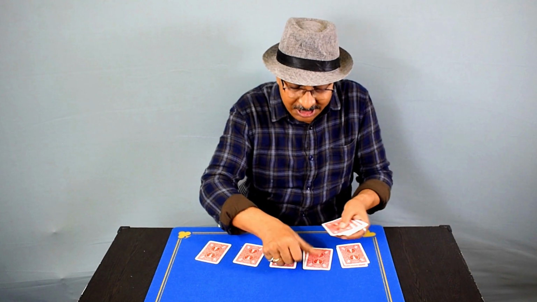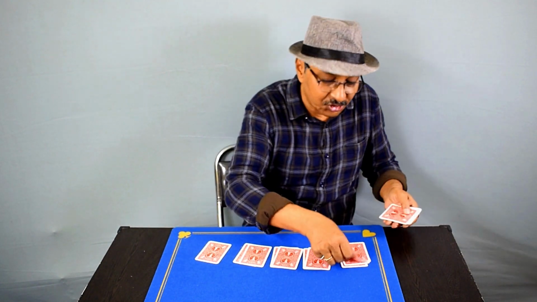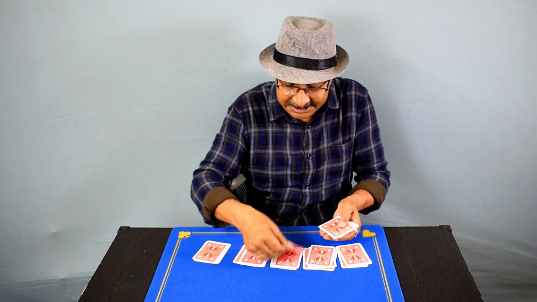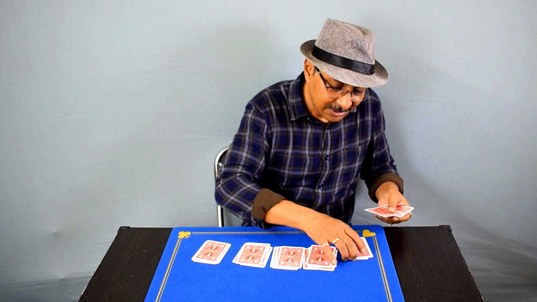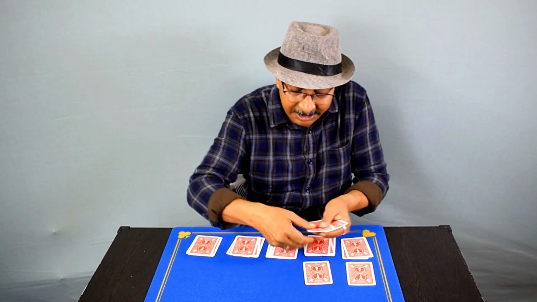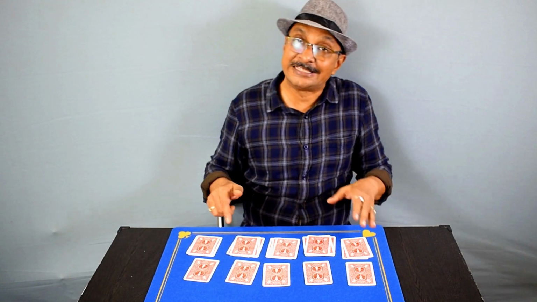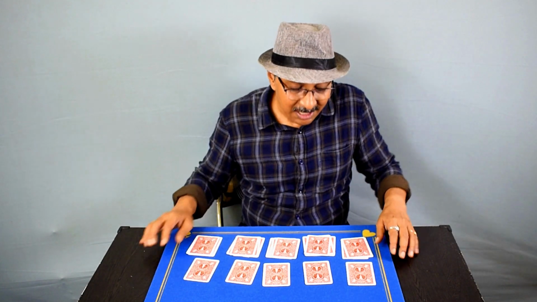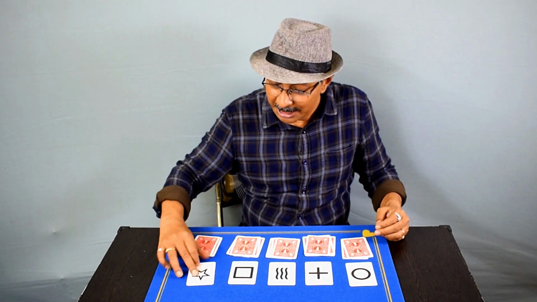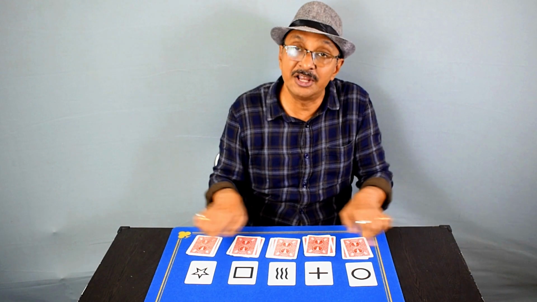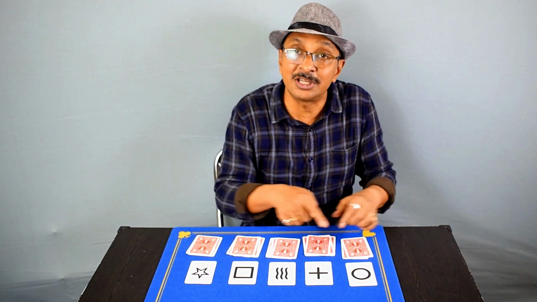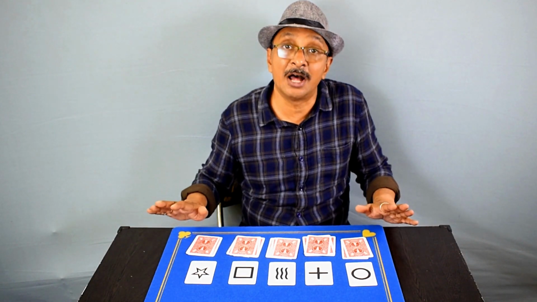Now you deal 20 cards. That means each pile should consist of 4 cards. So you have to place 4 cards on each pile. These are the cards which are placed over here, and now you place the target cards. Because of the setup and the false cuts, these will be all different symbols. Maybe the arrangement may be changed, maybe the circle is here, but the sequence of the cards will remain unaltered.